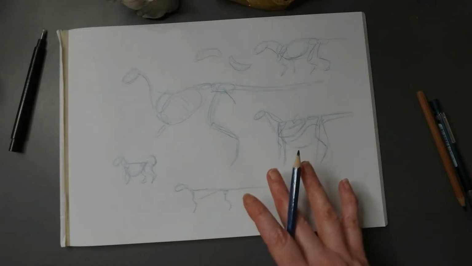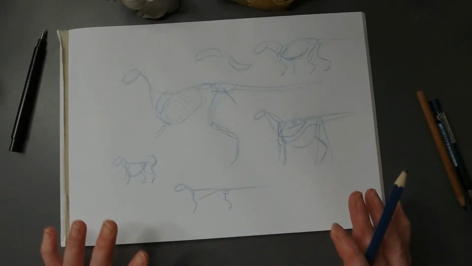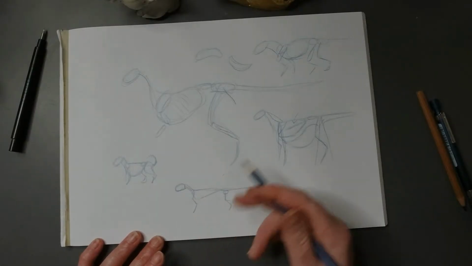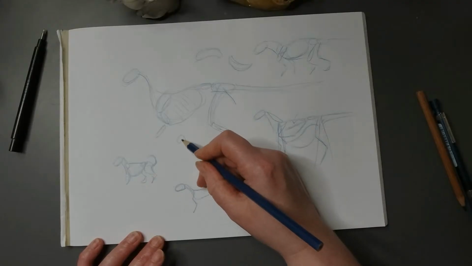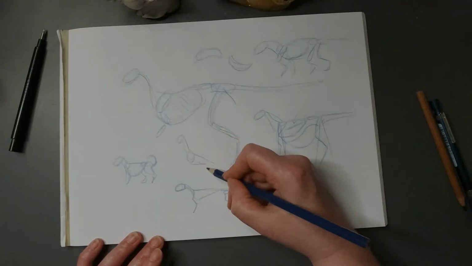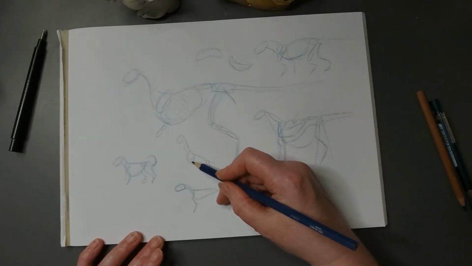So all of this kind of comes together when you're designing a creature. It's always worth having a look, having a play, and seeing what shapes you can make. And remember, you've got your giraffe-type creatures. It's got a slightly sloping downward body. Hyenas, some of them also have this.